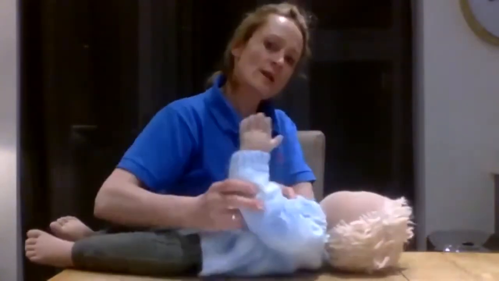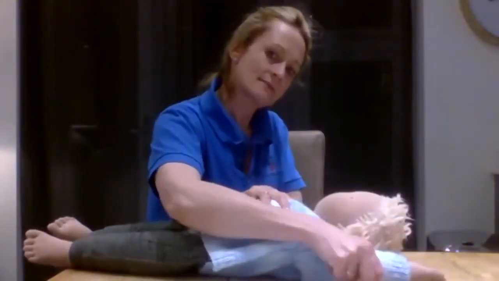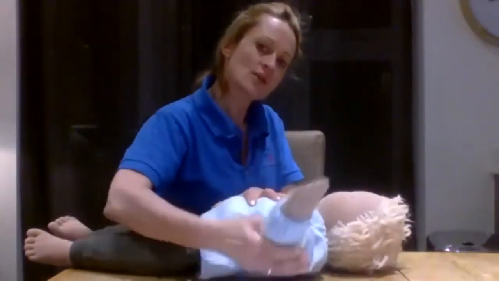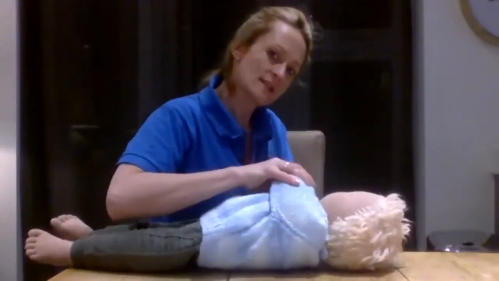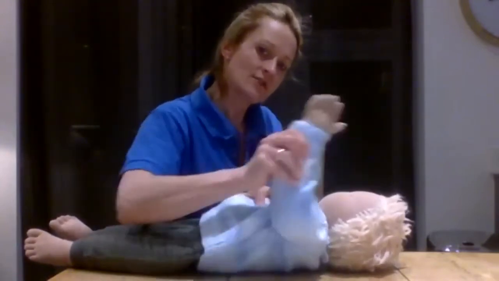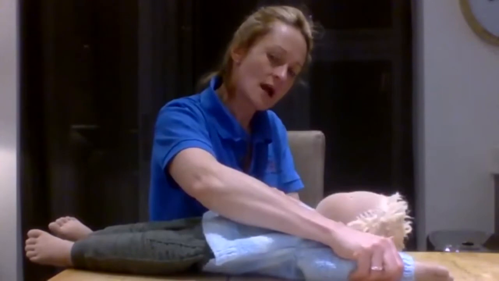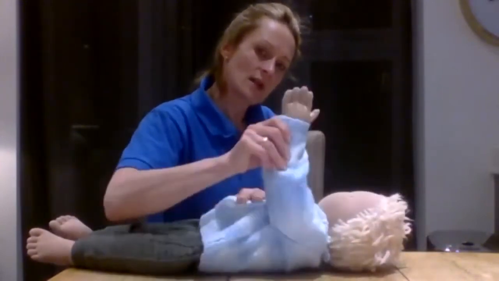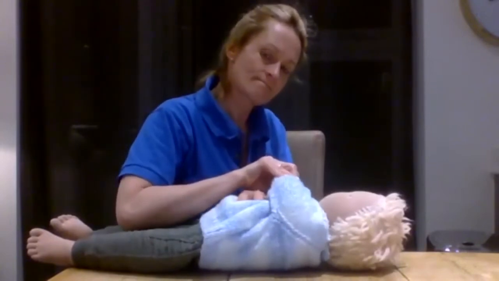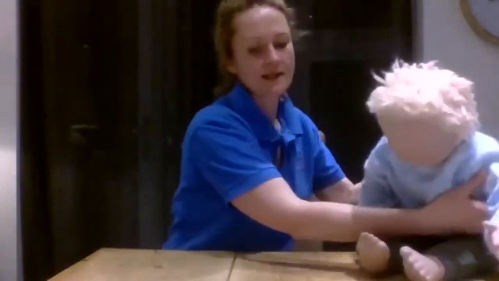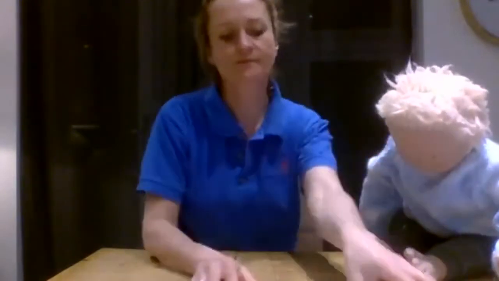So just taking your baby's hand right above their head and right back down, and also crossing the body to the opposite shoulder and opening the arm out. All lovely stretches to do at this stage. Just up and down, out and across the body. Okay, so those are just a few ideas for the infant stage.